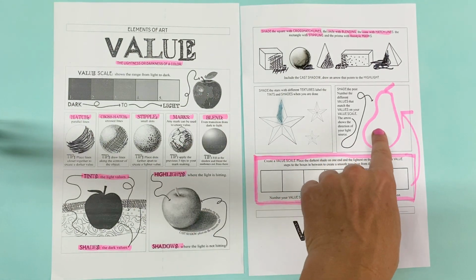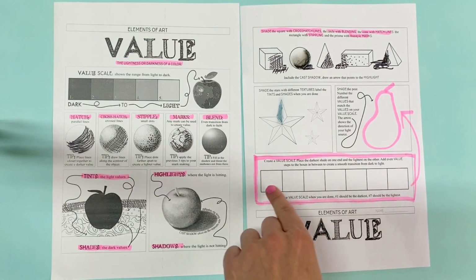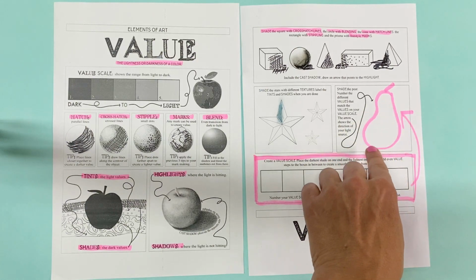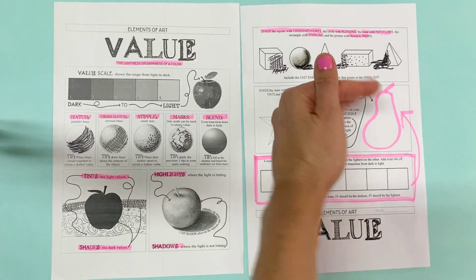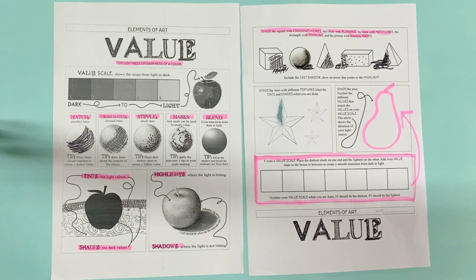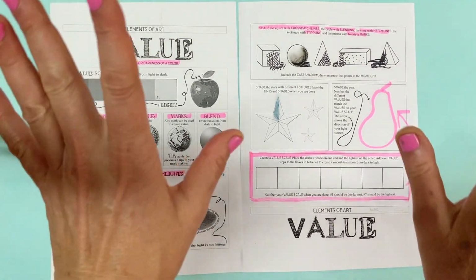And so you're going to do the very darkest areas where your pear would be very dark, where there's shadow, and the very lightest where the light is falling. And that is how you're going to complete your value worksheets. Good job.